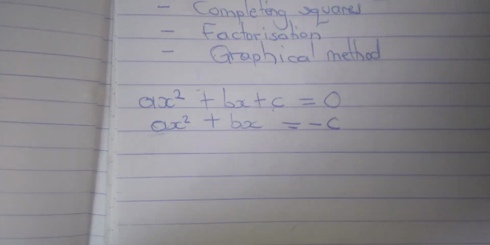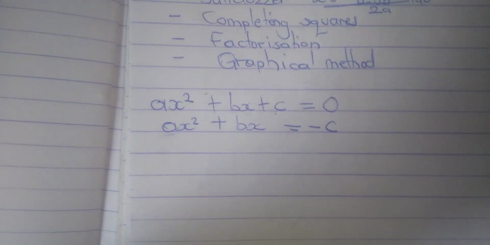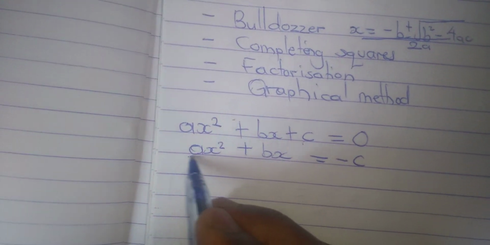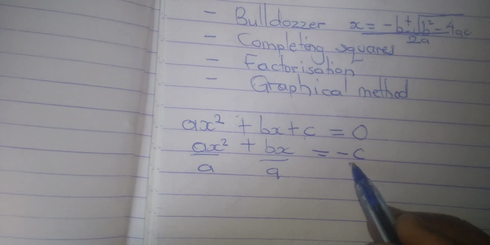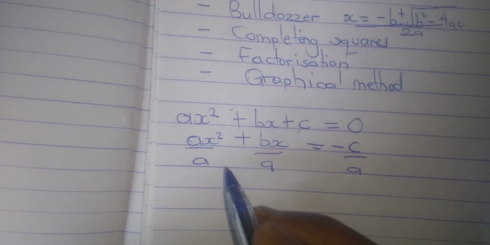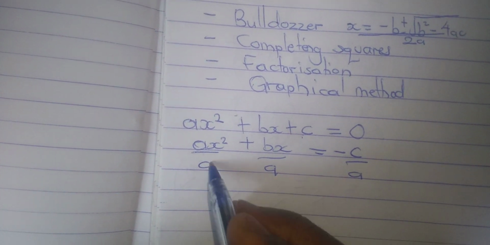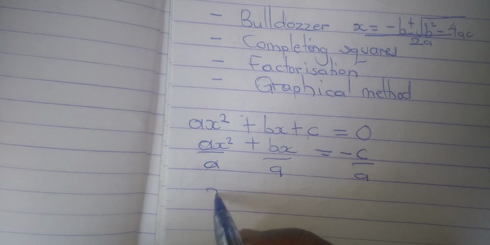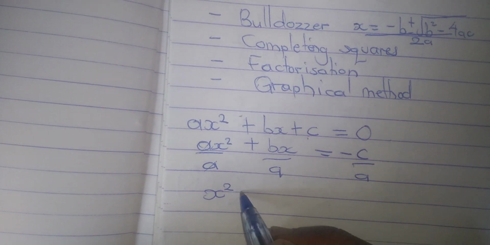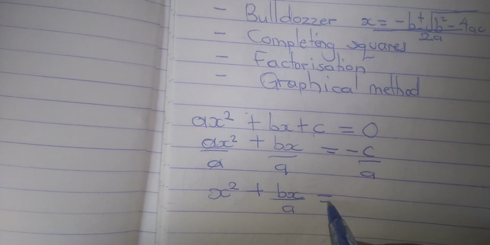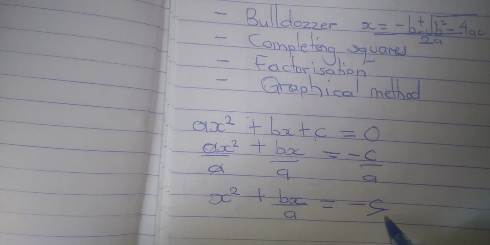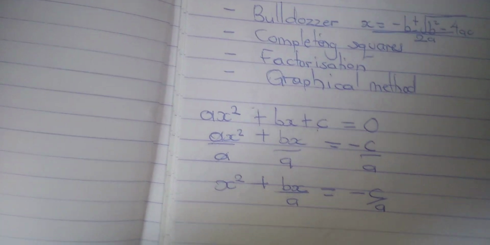We do this by dividing throughout by a. I divide this by a, I also divide this by a. Is it okay? So I remain with x squared plus bx over a equals negative c over a. That is the second step.